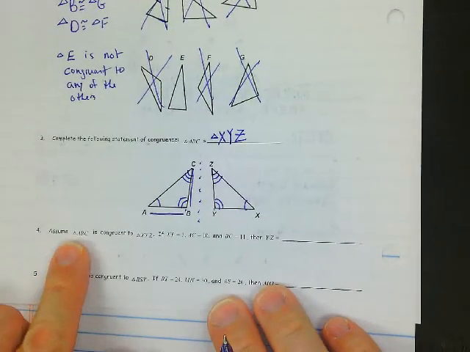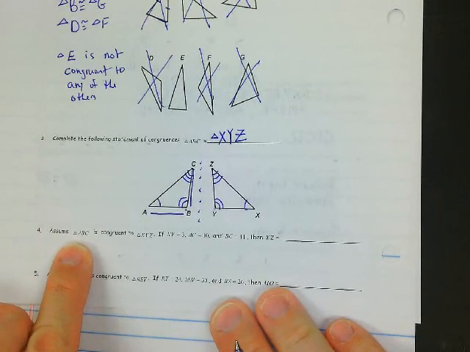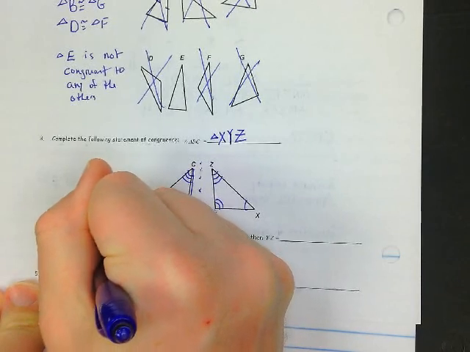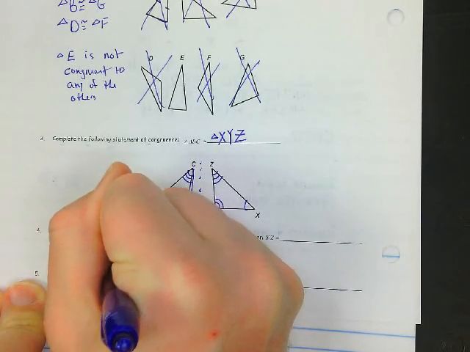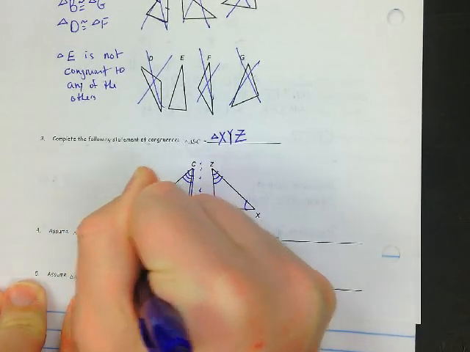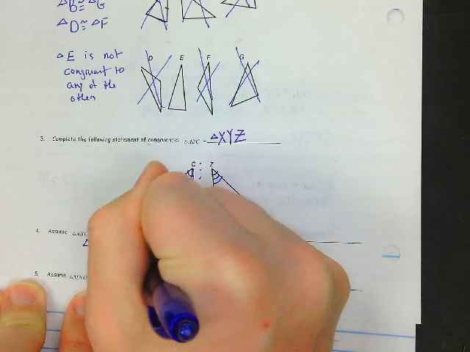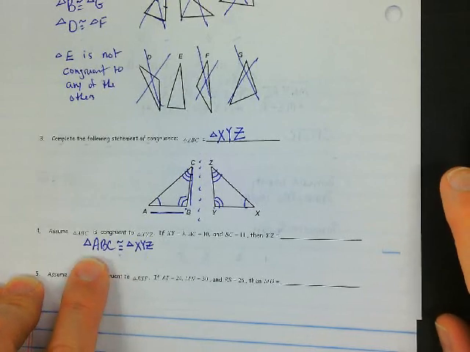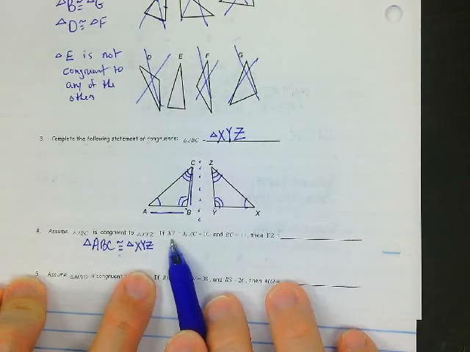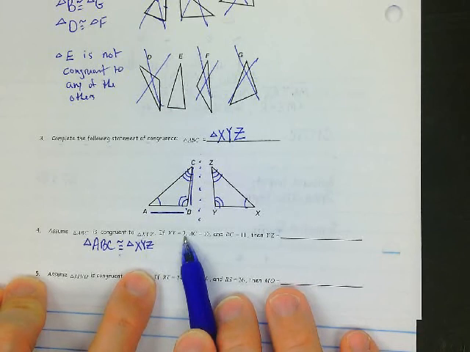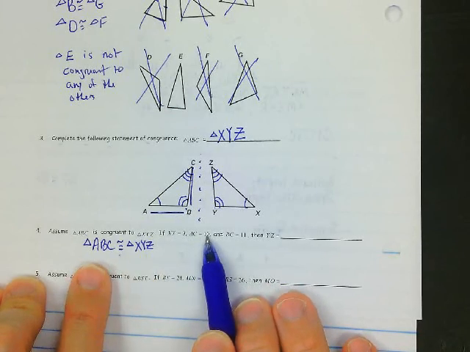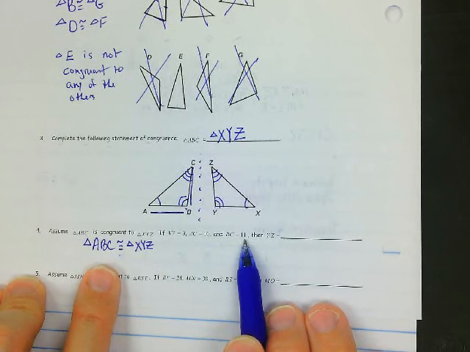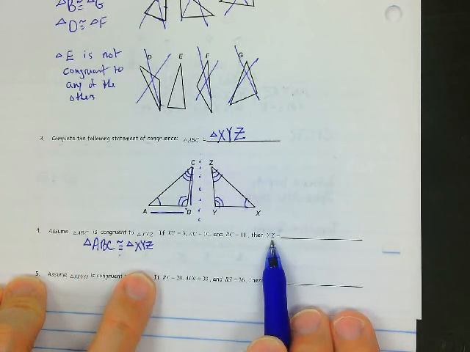All right, look here. Triangle ABC is congruent to triangle XYZ. So if I'm using a congruent statement, triangle ABC is congruent to triangle XYZ. It says that XY is equal to 3 units, AC is equal to 10 units, and BC is equal to 11 units. Then what is YZ equal to?